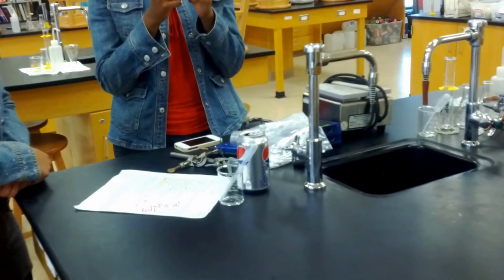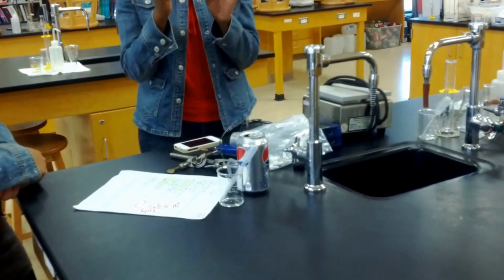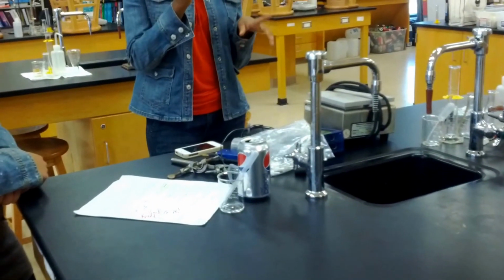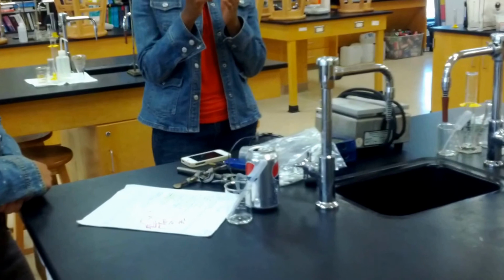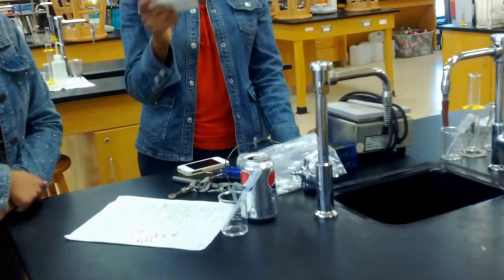You will then use a graph of absolute pressure versus temperature data to determine the relationship between the pressure and temperature to estimate the value of absolute zero.